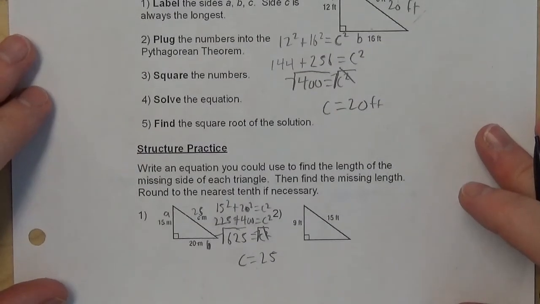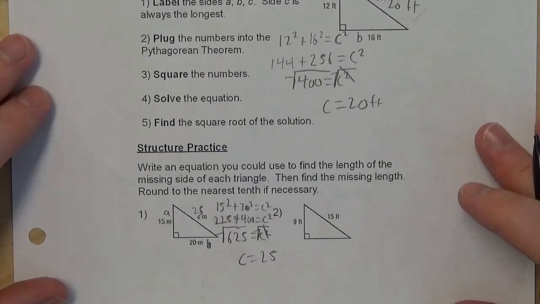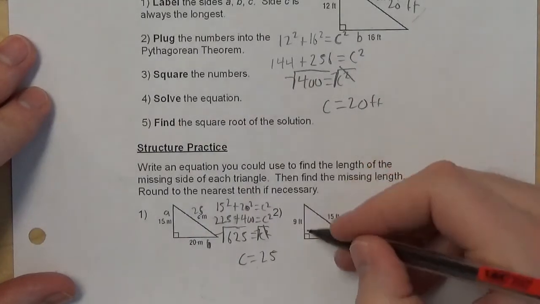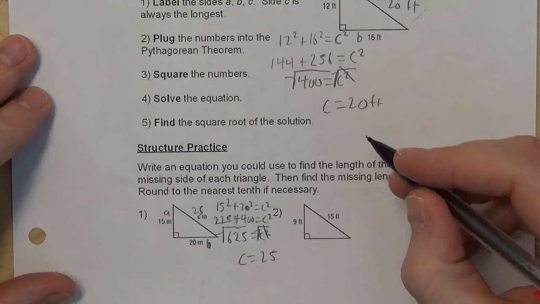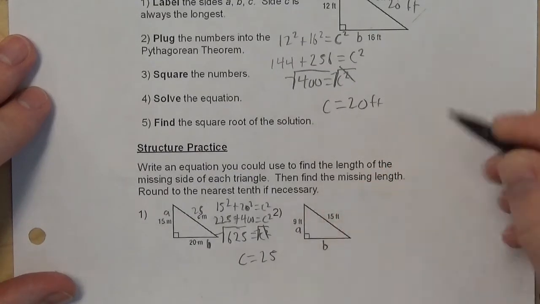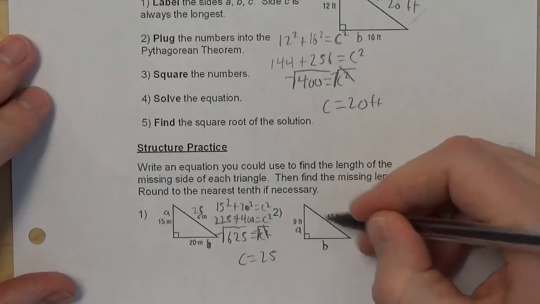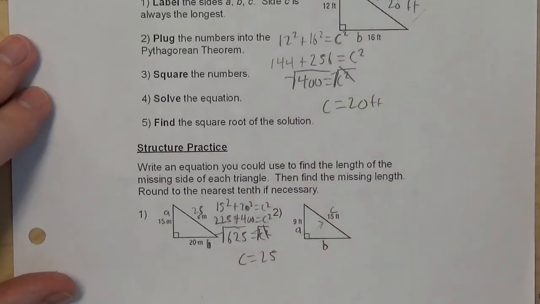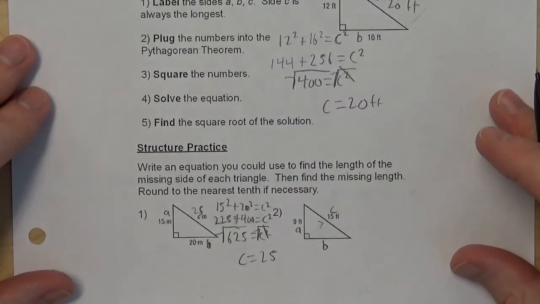Let's do another one here. Step number 1, label the sides correctly. The two sides that make up the right angle are A and B. It doesn't matter which one you label A and which one you label B. So I'll call this one A, call this one B. The longest side, the hypotenuse across from the right angle, is always side C. So we're going to label that side C.